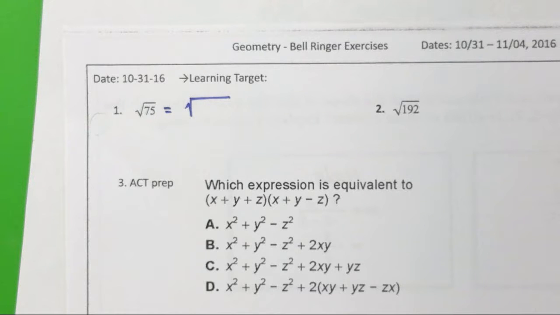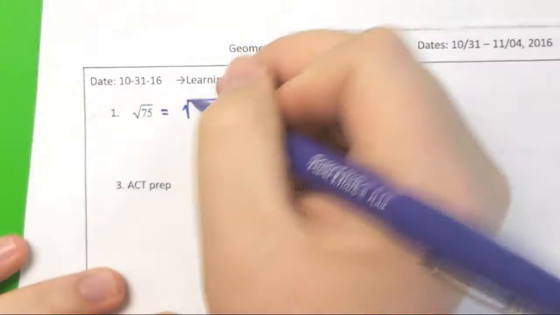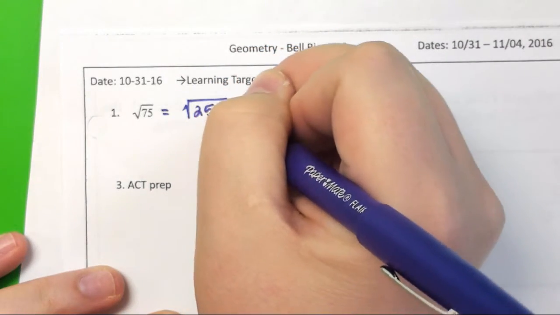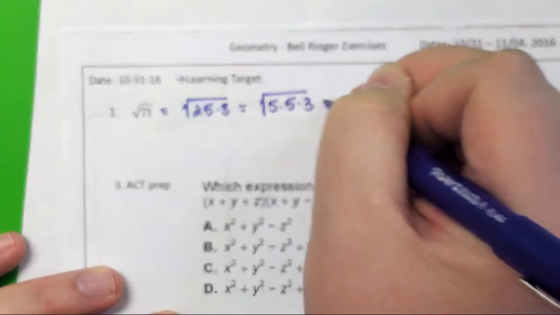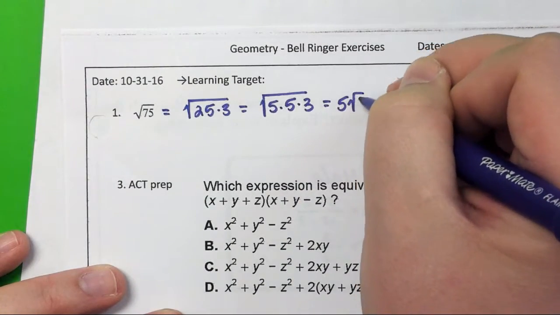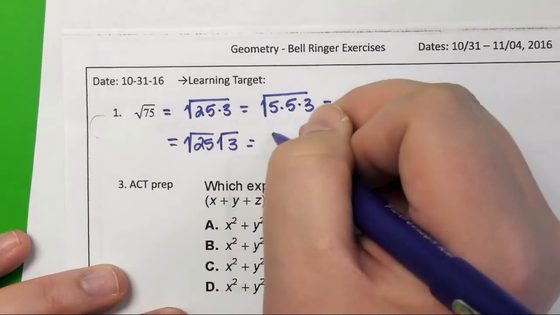$75 is 25 times 3. I agree with that. So really we're doing 5 times 5 times 3. So 5 can go on a date, so we have 5 square roots of 3. Or you gave them a divorce and said square root of 25, square root of 3. So you got 5 square roots of 3.